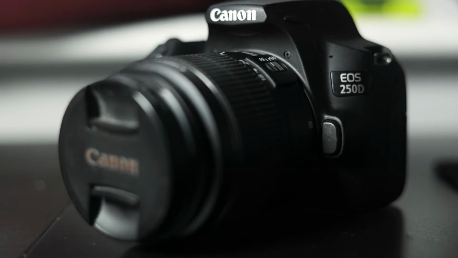To get started, we're going to look at how to actually navigate through your camera. For this example, I'll be using the Canon 250D, which is a good starting point for anybody looking to get into filmmaking. So firstly, an overview of the camera itself.